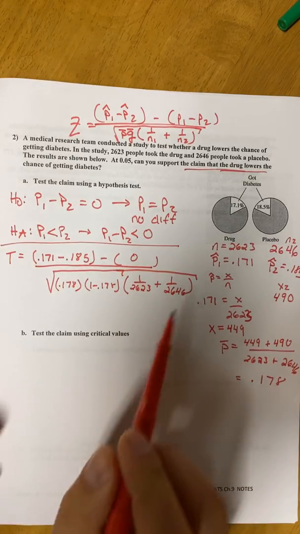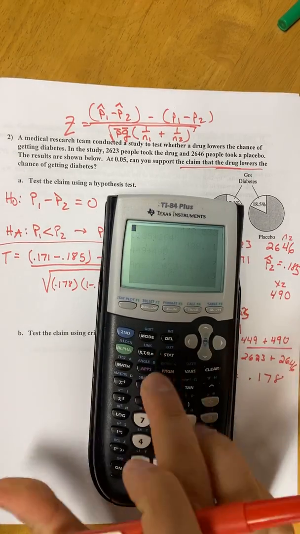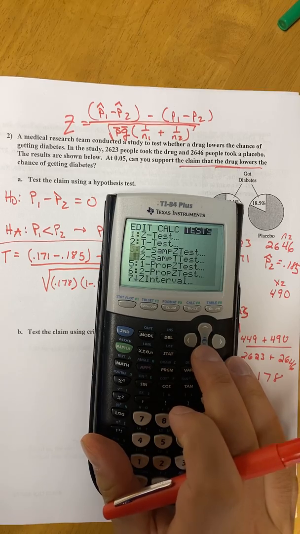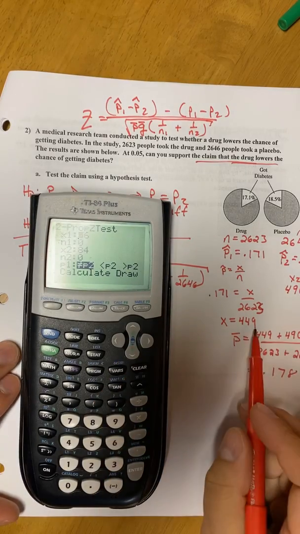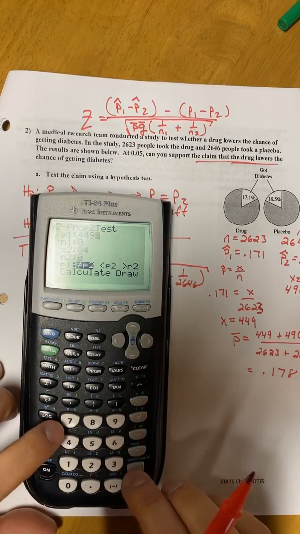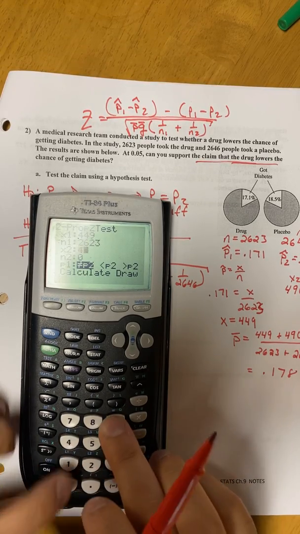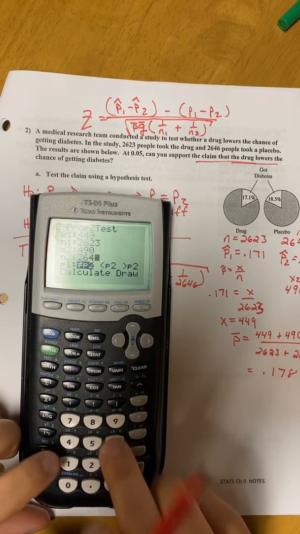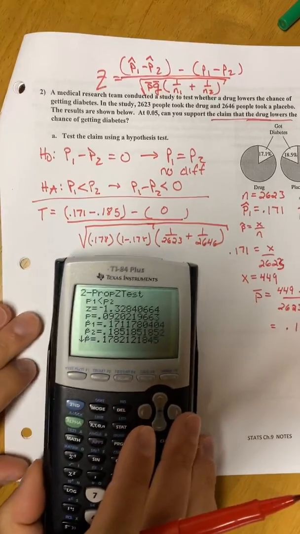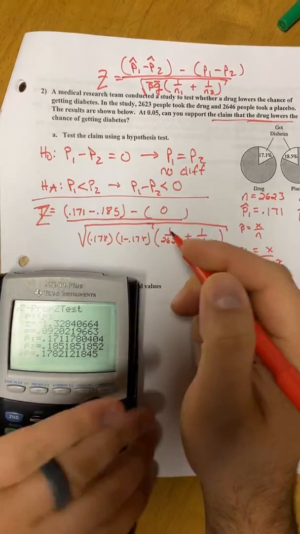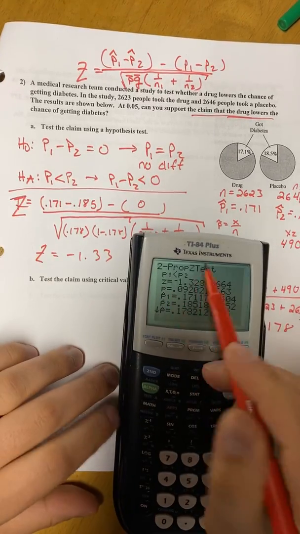So I'd have to crunch this, disaster. Let's do this in the calculator. Stat test, 2 prop Z test. So X1, 449, N1, 2623, X2, 490, 2646, and it's less than. Calculate. Ta-da. Oh, this is Z, not T. Duh. So Z equals negative 1.33.